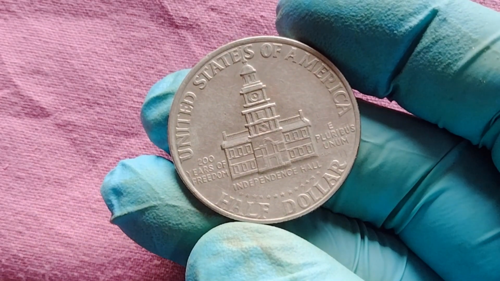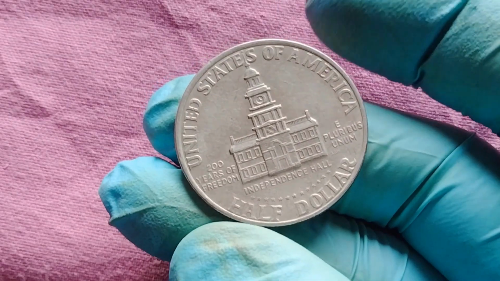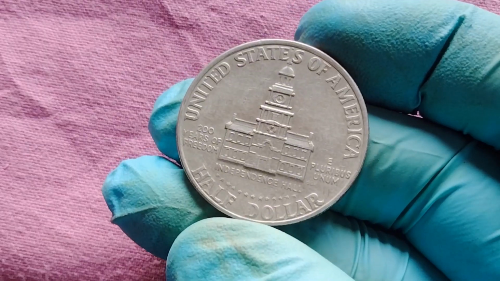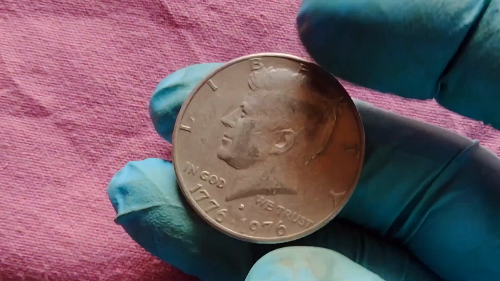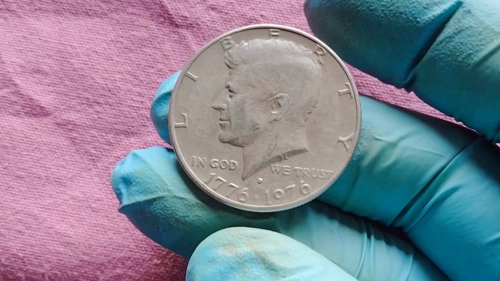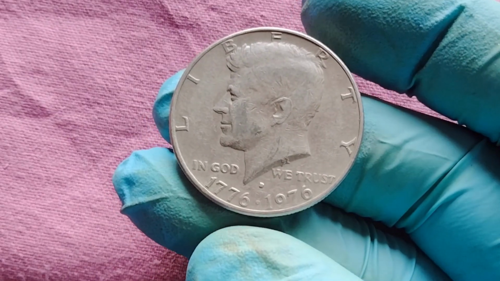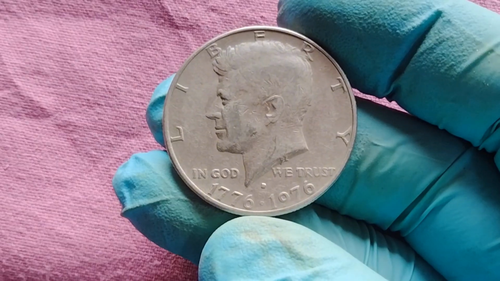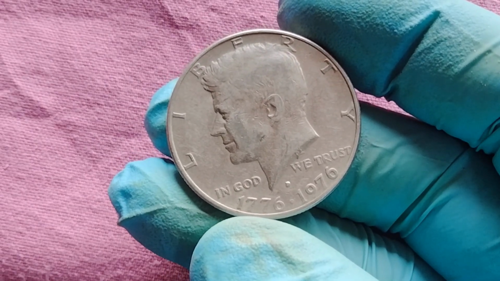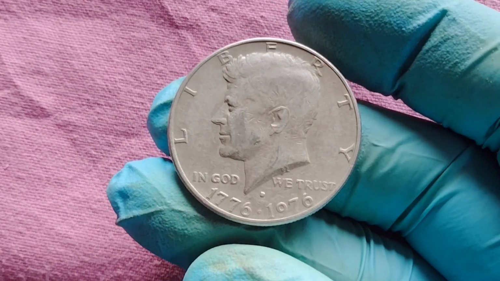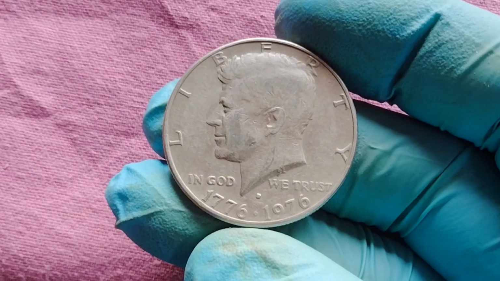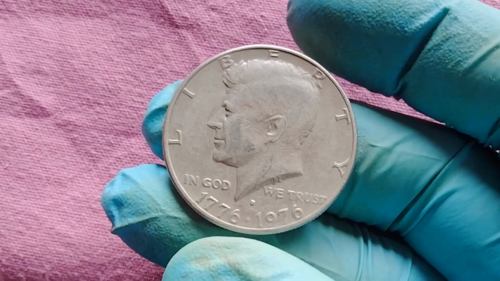Instead of using a single date, like most coins, this special half dollar displays the dual date 1776 to 1976 to represent the 200 years of American independence. The coin carries the D mint mark, meaning it was struck at the Denver Mint, one of the major minting facilities in the United States. This coin belongs to the famous Kennedy half dollar series, which first began in 1964 after the assassination of John F. Kennedy, the 35th President of the United States.